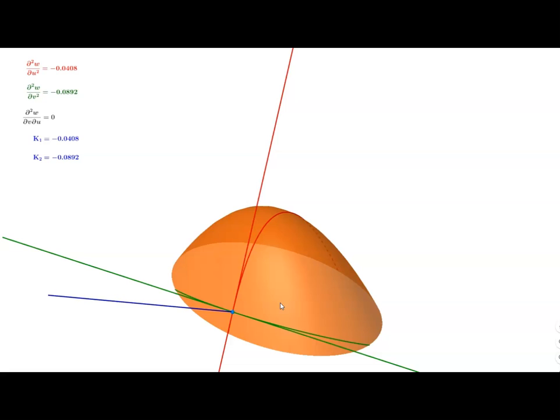The other thing he noticed, and he again was able to prove it, is that this second partial derivative with respect to u then v vanishes. At the point where you've located the principal curvatures, this second derivative, this mixed derivative, will always go to 0.